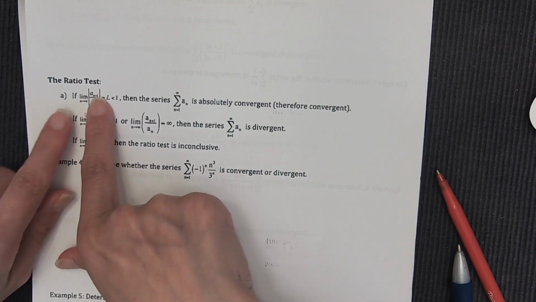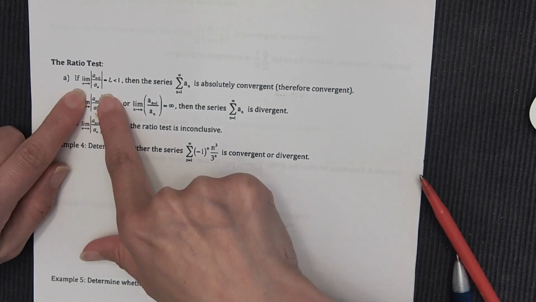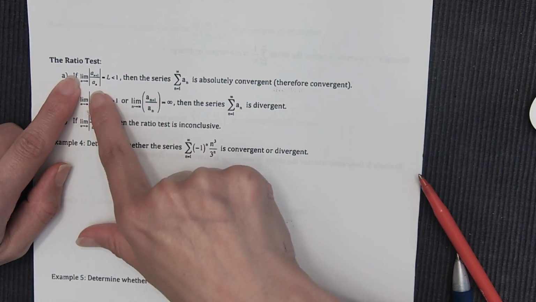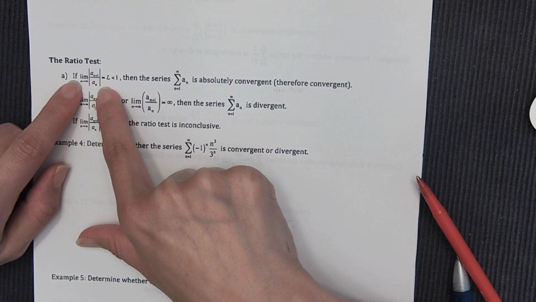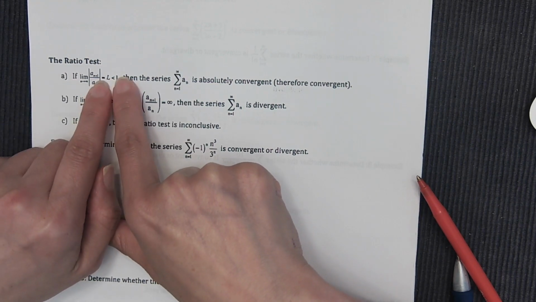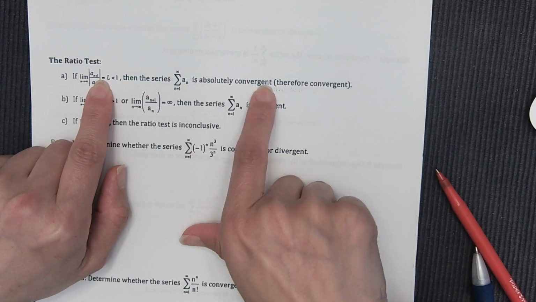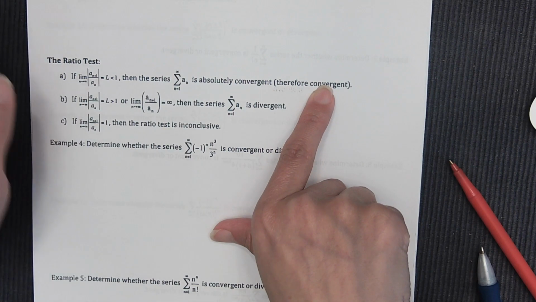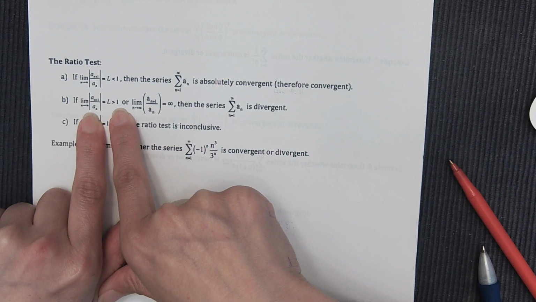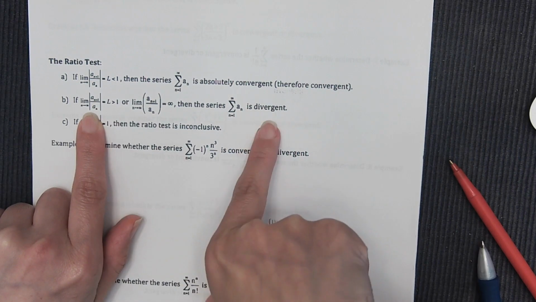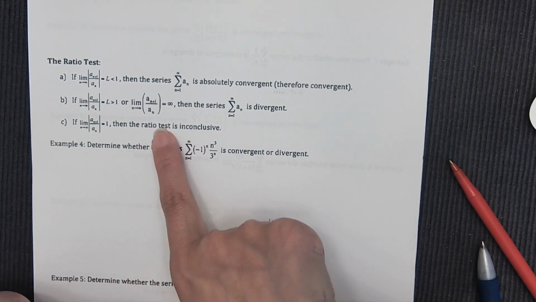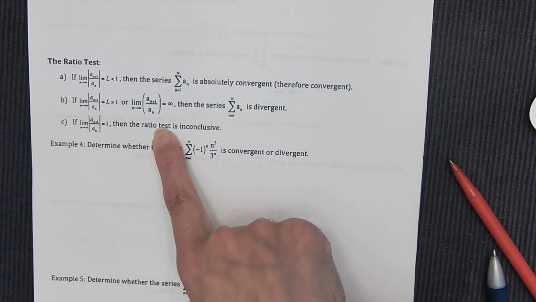So what's the ratio test? I'm gonna straight take the absolute value of a of n plus 1 over a of n. Then let's take the limit. If the limit is less than 1, my answer is absolutely convergent, which means convergent, and you are done. You don't need to do anything. But if it's bigger than 1, the answer is divergent. If it is equal to 1, the ratio test doesn't work. It fails, so we have to do something else.